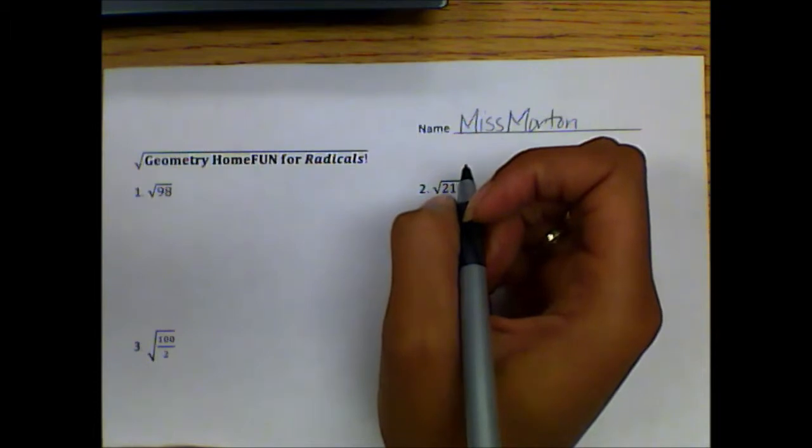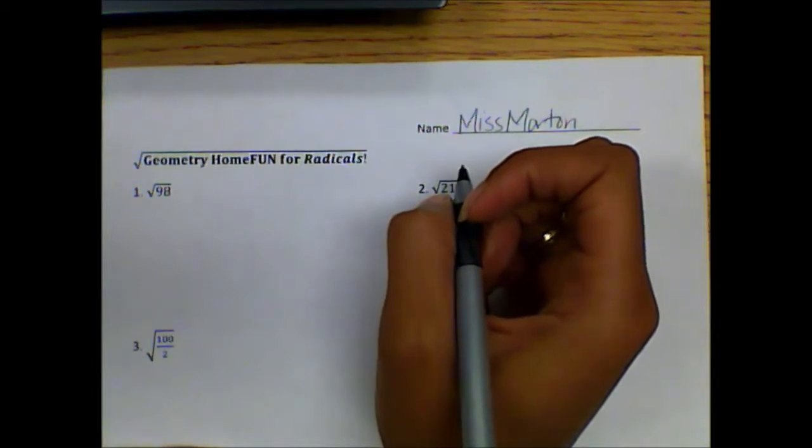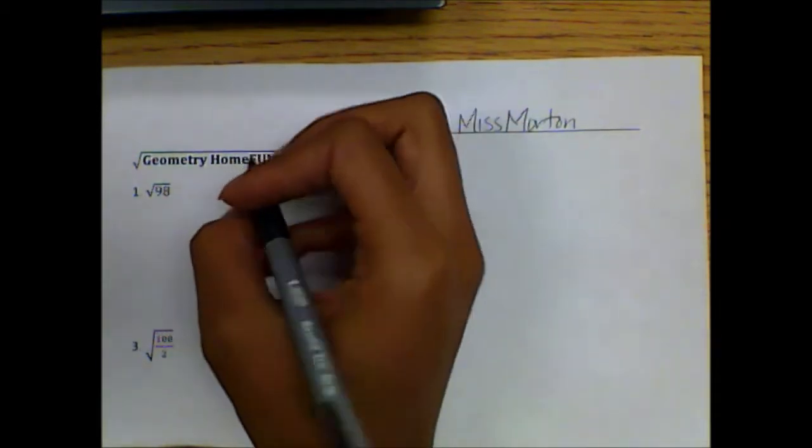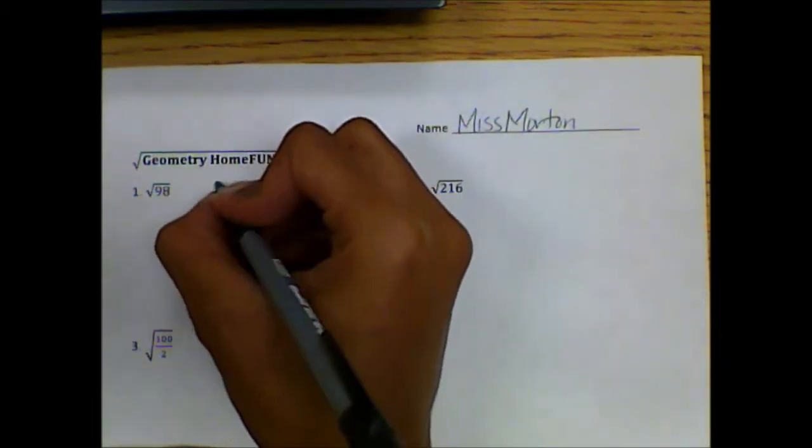Let's get started. Number 1, the square root of 98. Now 98, we're not going to get a perfect square for that, or by perfect square I mean we're not going to get a whole number. So our final answer is going to have a rad in it, right? So 98, let's do a factor tree for 98.